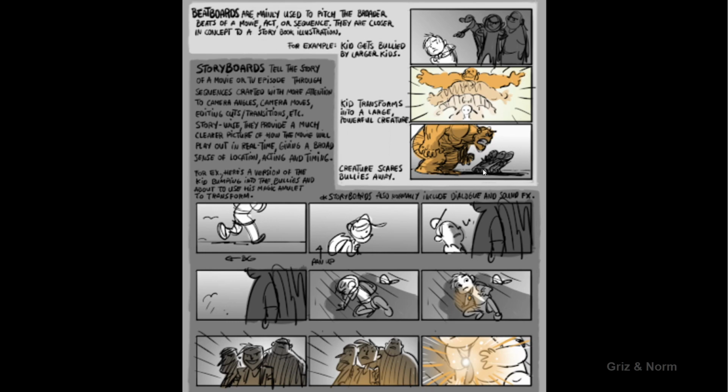So these moments aren't necessarily what's going to be actually shown in the storyboards, right? So you don't see a shot like this, and you're not going to see a shot like that necessarily. But it's telling the people who you're pitching the story to and sharing the story ideas with what is actually going to happen.